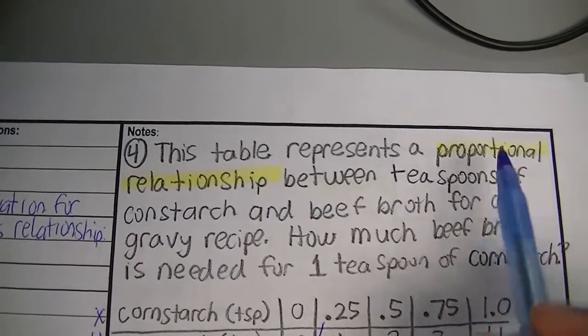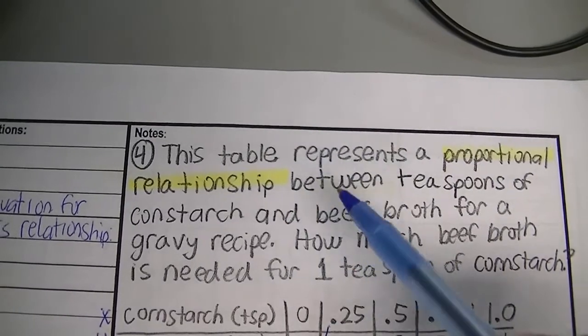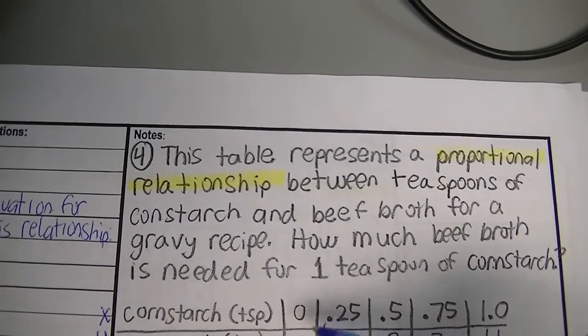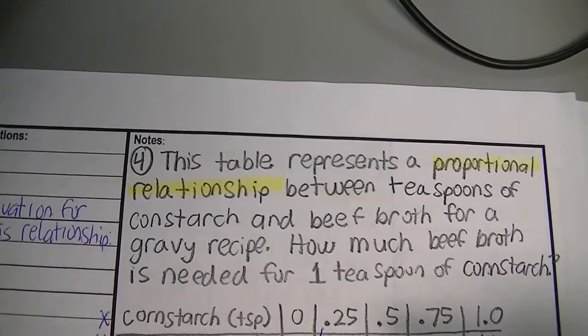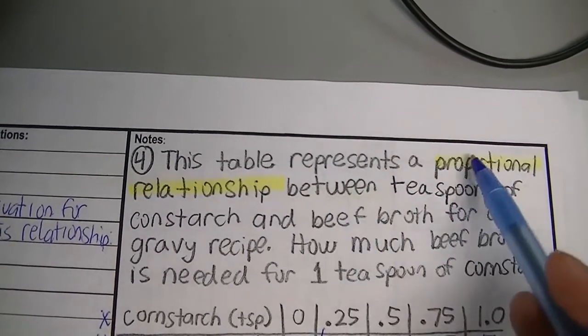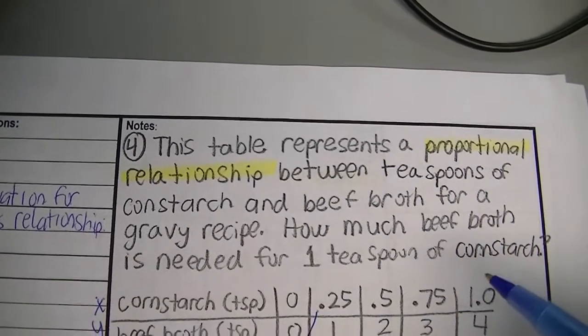What you should know is when it's a proportional relationship, the unit rate for every corresponding x and y value in the table will be the exact same, okay? Because it's already telling us it's proportional, so I know that that's what's going to happen, okay?